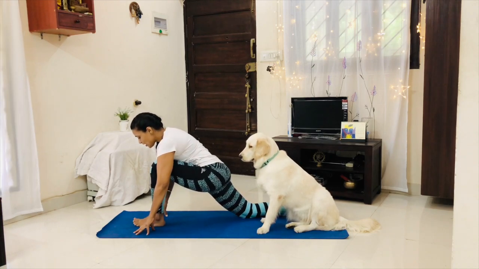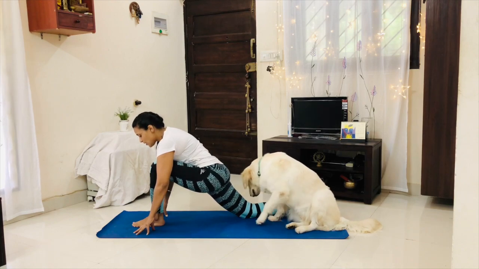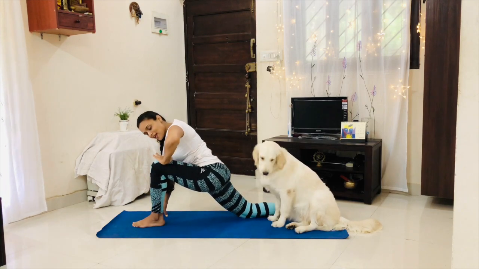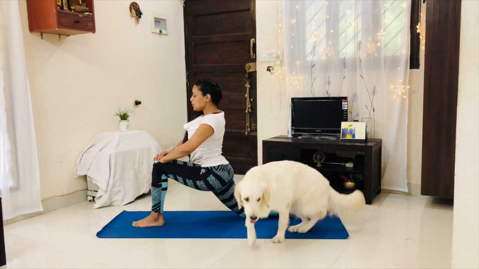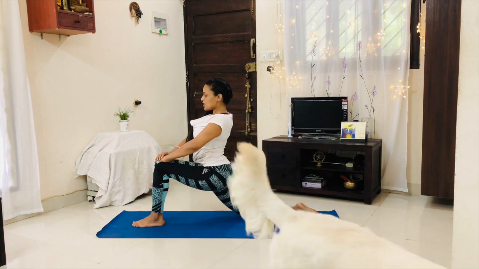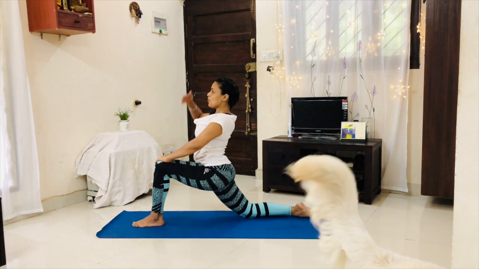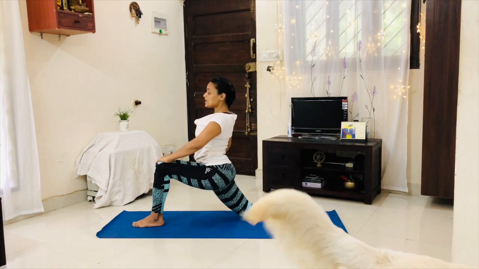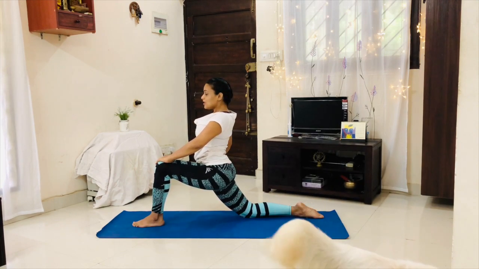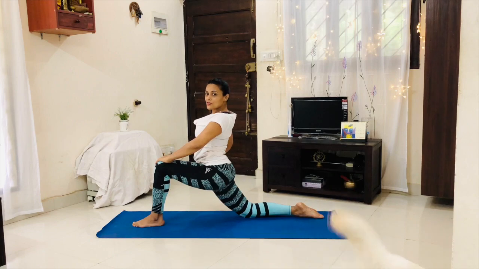As you stay in the low lunge, if this is too painful for you, stay here itself. Otherwise, if you want to challenge yourself, bring your left hand up and then right hand up. Come up. Keep pushing the hip forward, keep lifting the chest up. Remember the concept of wall in front of you. I'm tucking the pelvis in constantly. As you feel that, you will feel the extra stretch in your iliopsoas or your hip flexors.